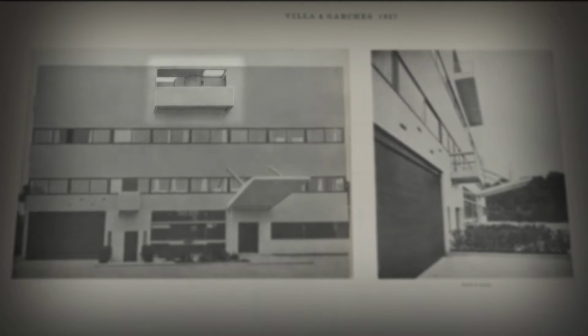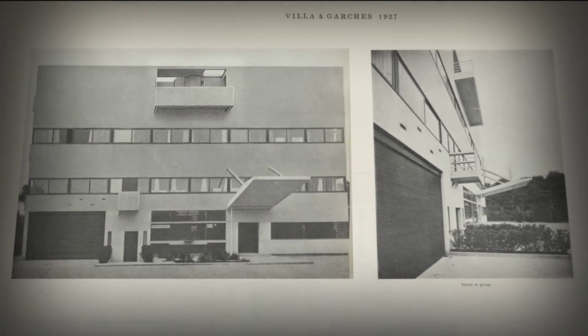And the balcony that punctures through the surface at the very top, again, starts a kind of plasticity. It starts a kind of layering of the wall that will be carried out on the interior of the house. The first floor accommodates a large entry hall as well as a garage and various service spaces.